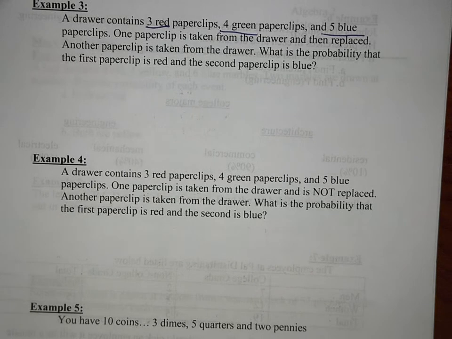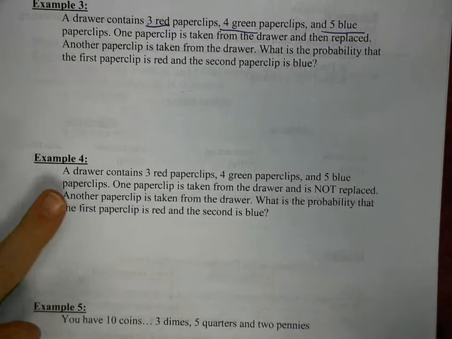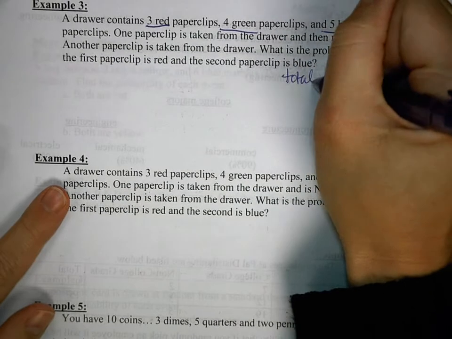So the first thing we always need to do is what? So second paper clip wasn't replaced? It doesn't. You're just choosing 2. So you're choosing one, putting it back, choosing another one. Okay, we're not doing a third, so it doesn't matter. Okay, so you always need to find your total. I think somebody said that. So what is my total on here? Okay, so total equals 12.